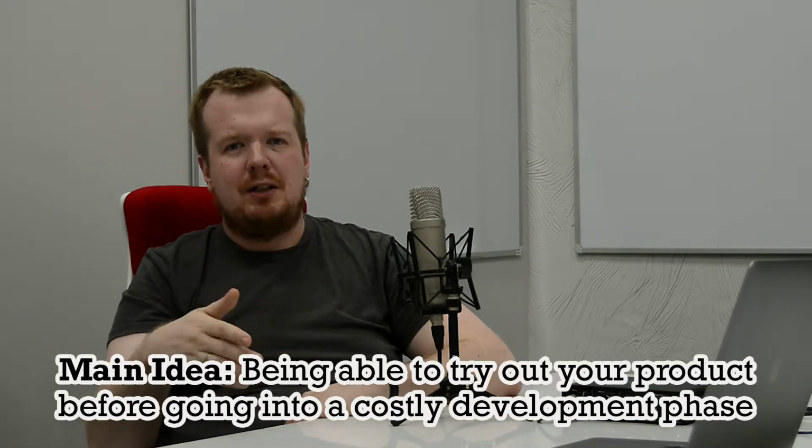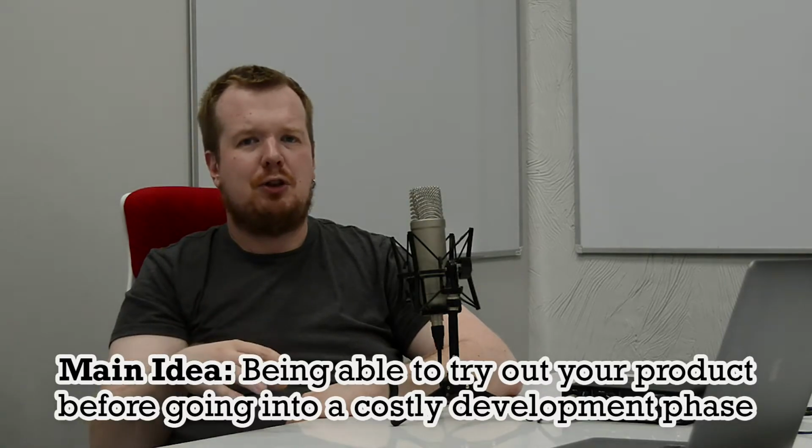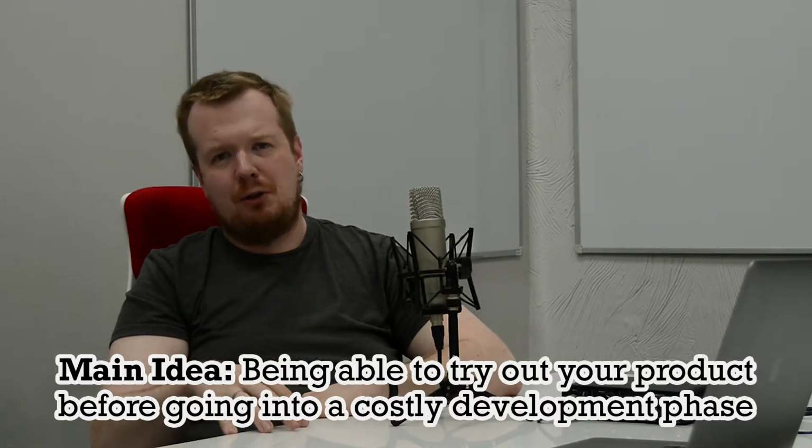Now, what is the general purpose of the prototype? An interactive, clickable or tappable or pressable prototype gives you a unique perk of being able to try out your product before going into development. And this removes the most major risk of every new product.